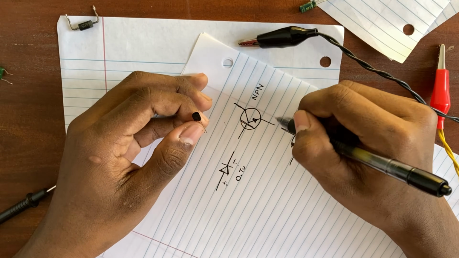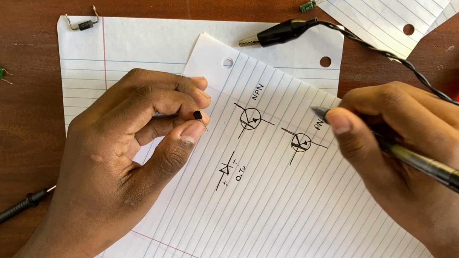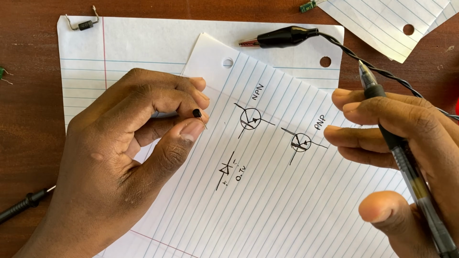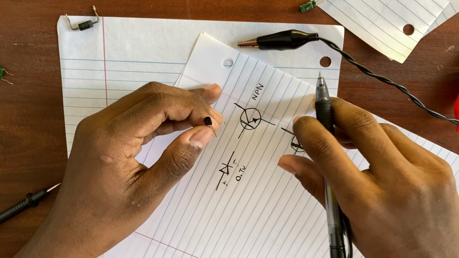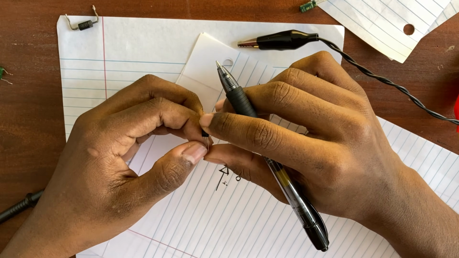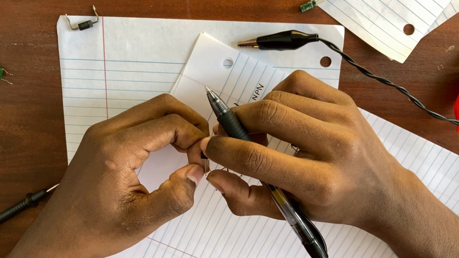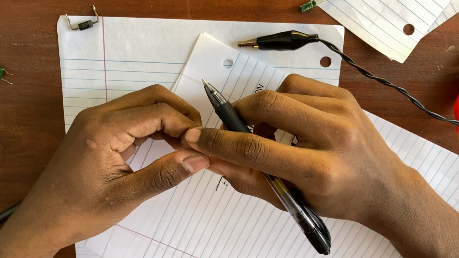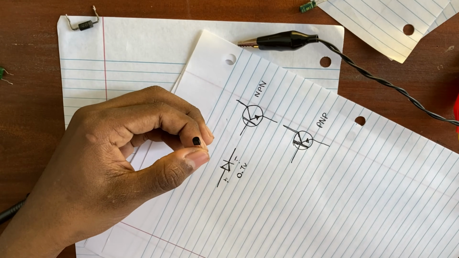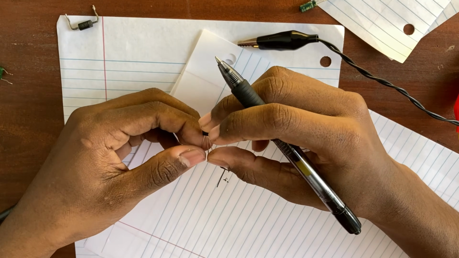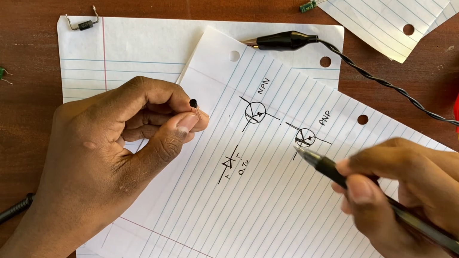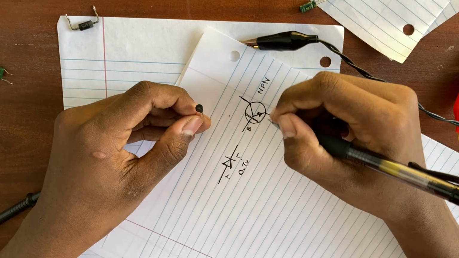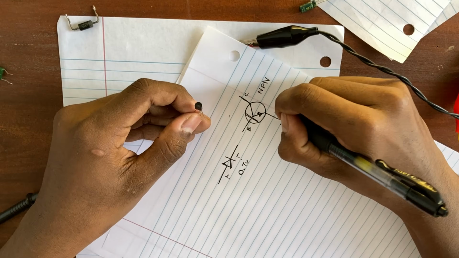This is the most used one, and this is the least used one, but we still use these PNP transistors. There are applications for them. There are times when we need a PNP transistor to do the job. And these transistors have 3 leads. They are called base, collector and emitter.